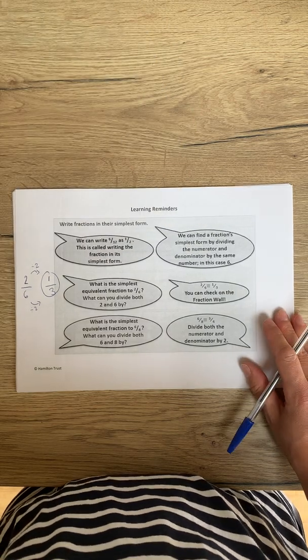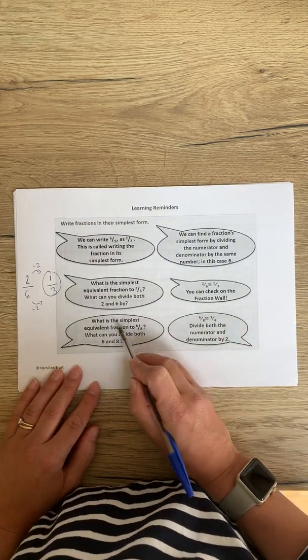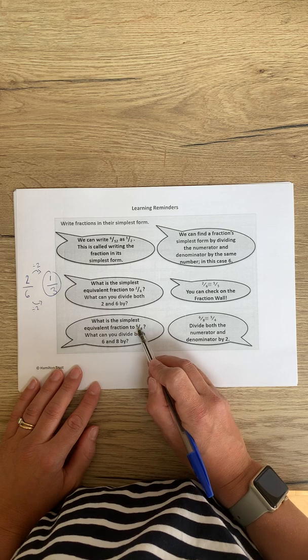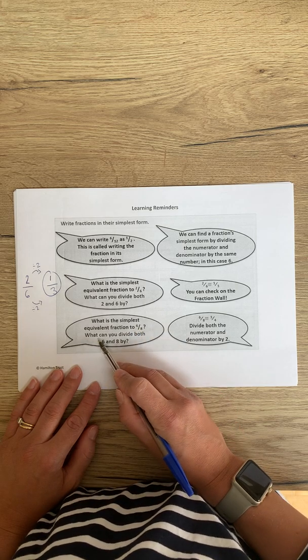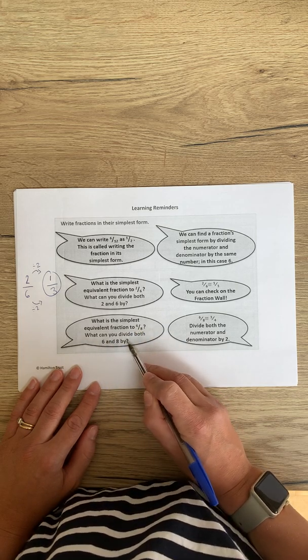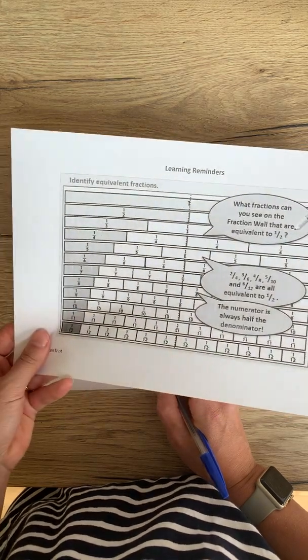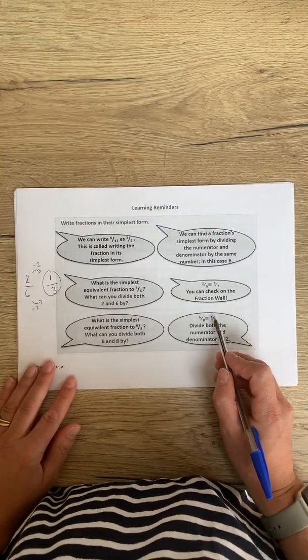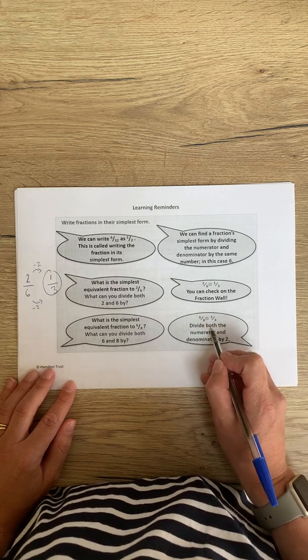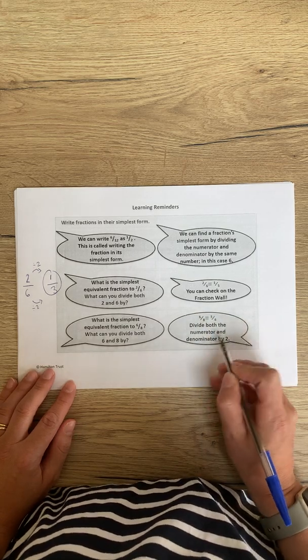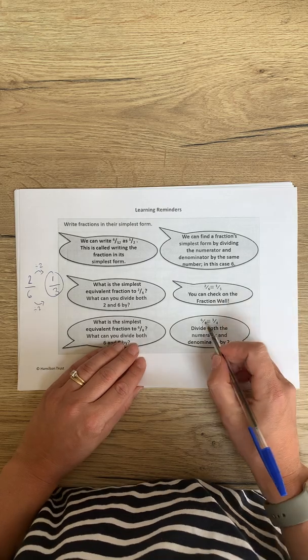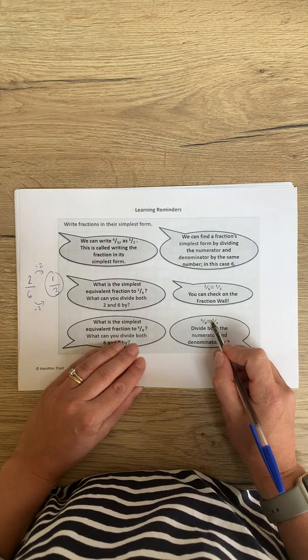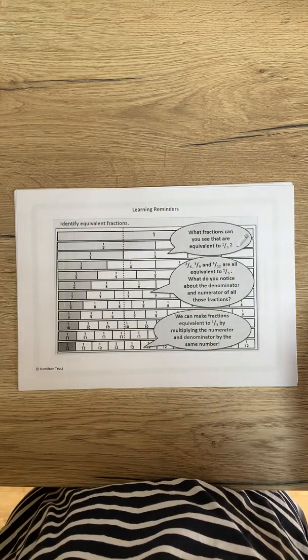Right, next up. What is the simplest equivalent fraction to 6/8? So what can you divide both 6 and 8 by? Again, you could use your fraction wall to help you try and solve that one, or you could see which number you can divide both the numerator and denominator by. In this case, 6/8 is the same as 3/4.